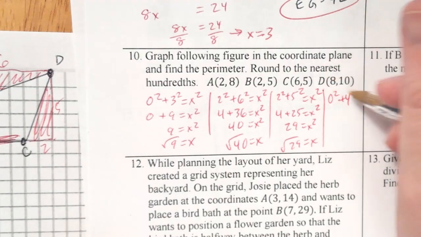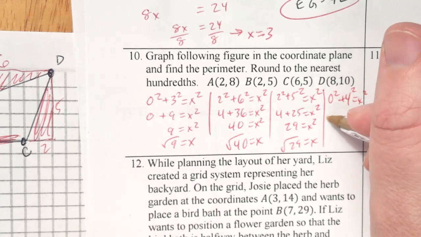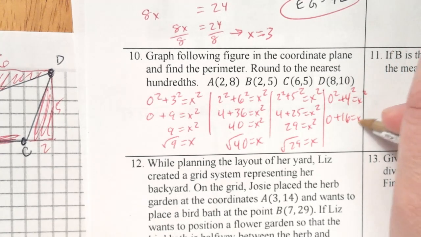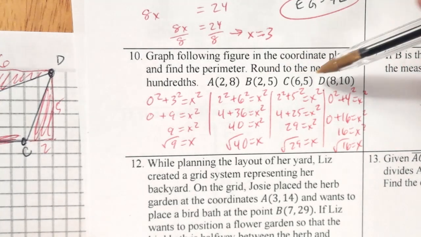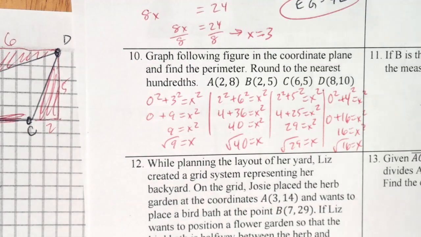So we got 0 plus 4 equals x squared. So that's 0 plus 16 equals x squared. That's 16 equals x squared. We got the square root of 16 equals x. All right, fabulous. And then what we're going to do is we're just going to add up all those sides.